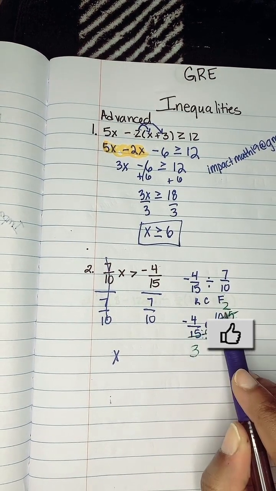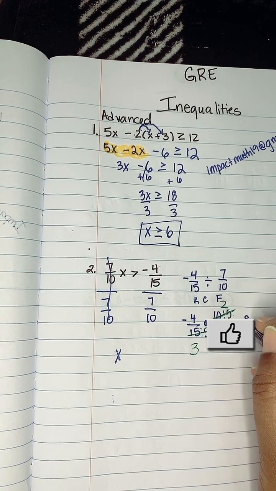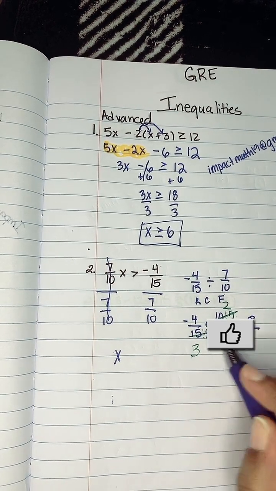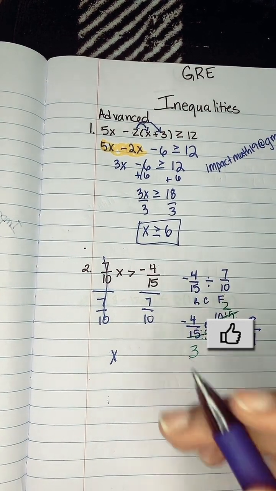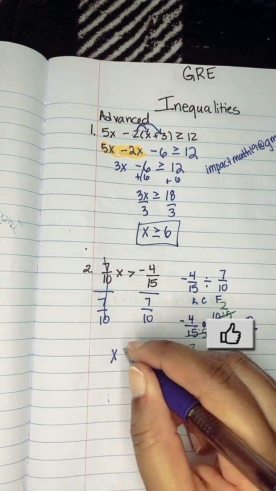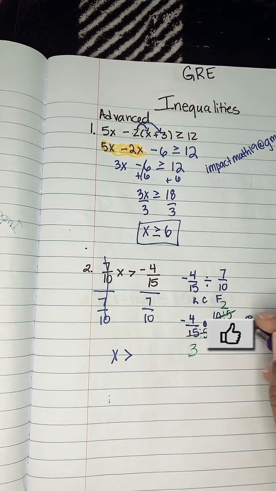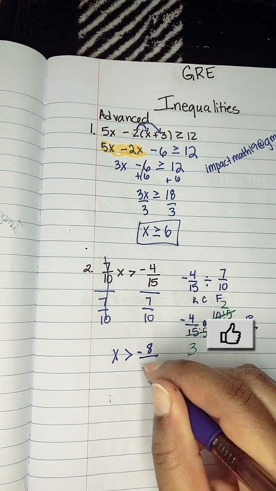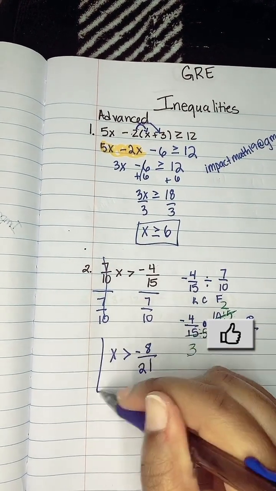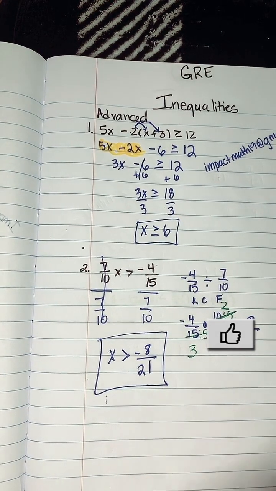So -4 times 2 gets me 8 over 3 times 7, which is 21. And so we would get x is greater than, we've got a negative here. Don't forget your negative. -8/21. And that would be our answer.